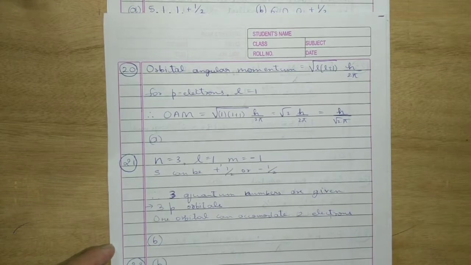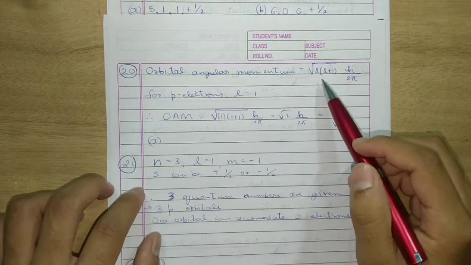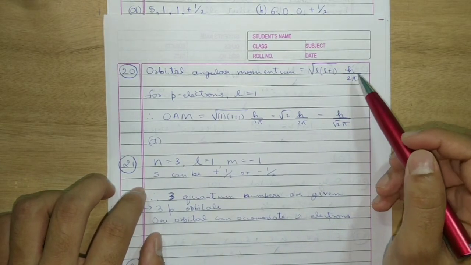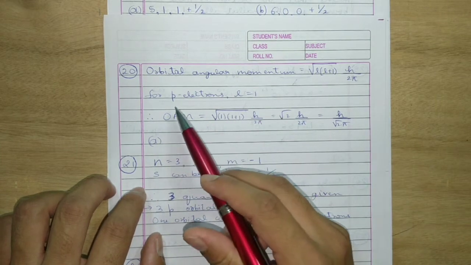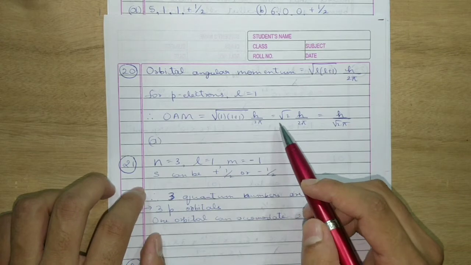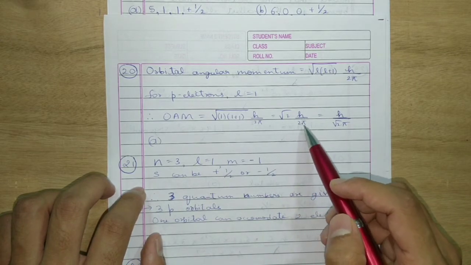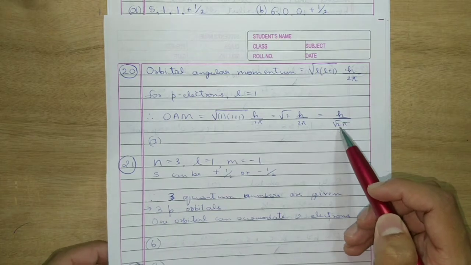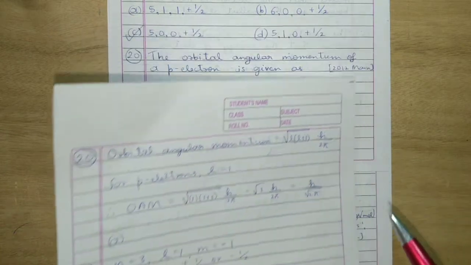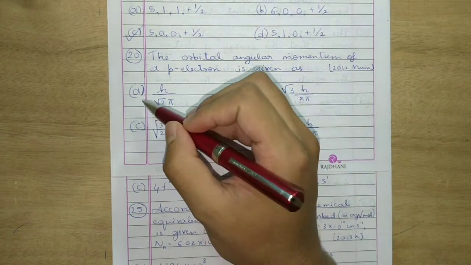Orbital angular momentum is given by root of L into L plus 1 into h by 2 pi. For p electron, L is equal to 1. So therefore orbital angular momentum is root 2 into h by 2 pi. If we solve again, we get h by 2 root 2 pi. So 20 is option A.